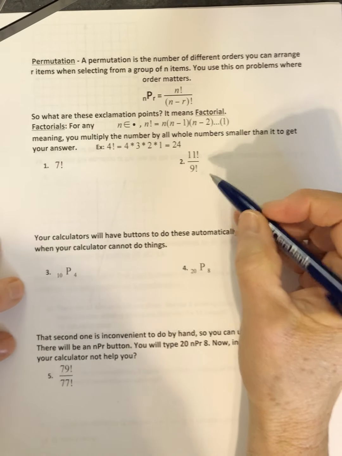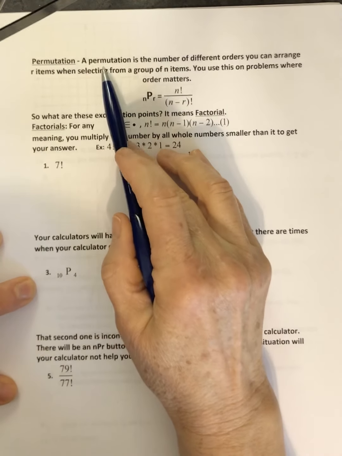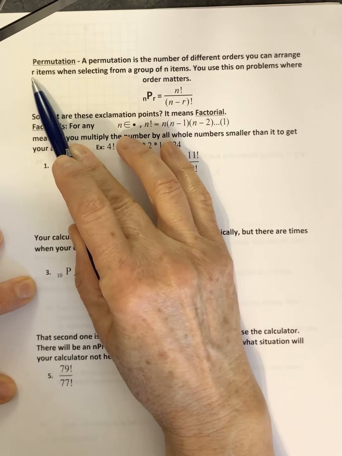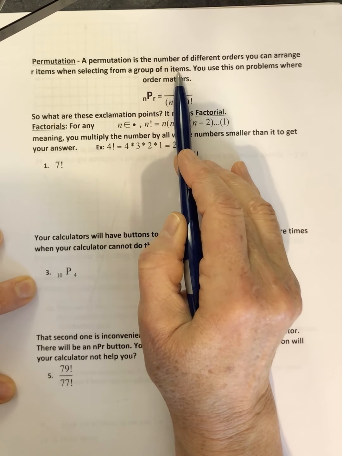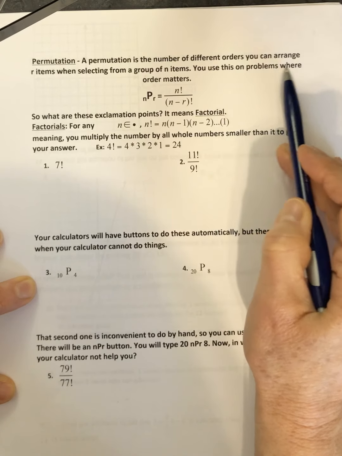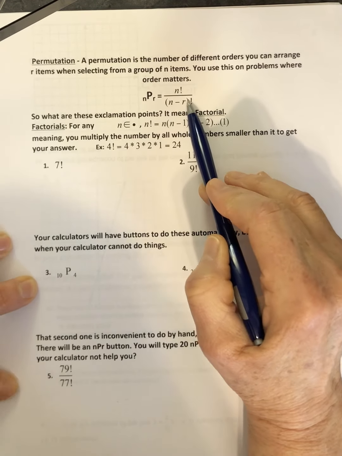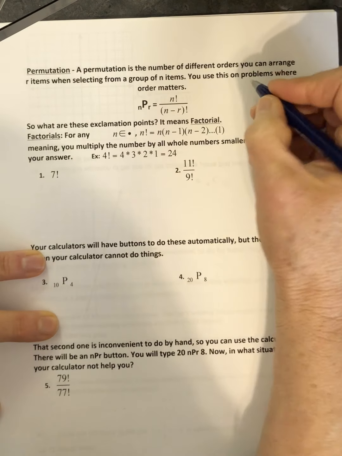So the next thing in this counting technique is permutation. A permutation is the number of different orders you can arrange R items when selected from a group of N items. You can use this on problems where order matters. We'll talk about this formula in just a second. What I want to do is explain to you what that means.